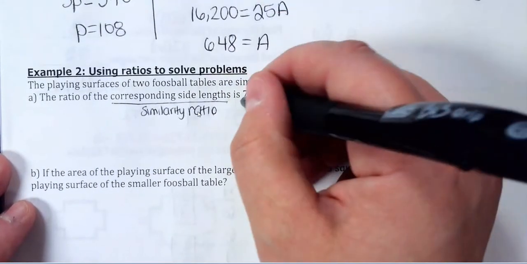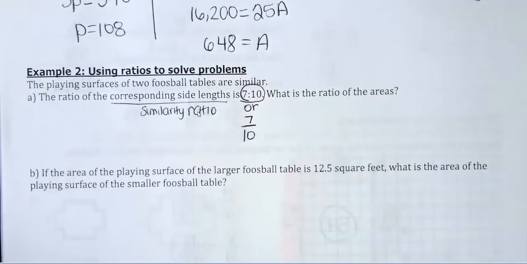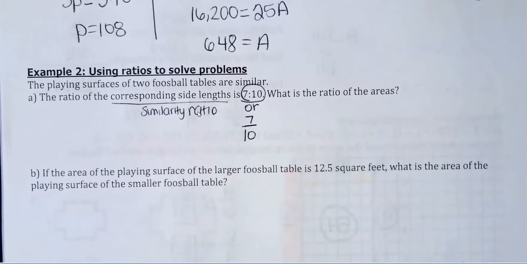So it says 7 to 10. If you would prefer to write that as a fraction, that would be 7/10. That's already reduced. Okay, now the question just says from that information, what would you tell me the area ratio would be between these two foosball tables? So if I know the similarity ratio, what would my area ratio be?